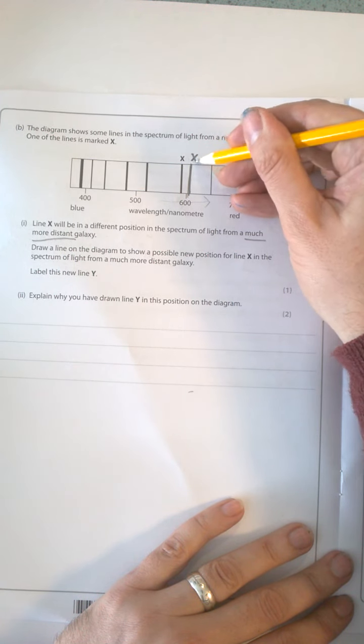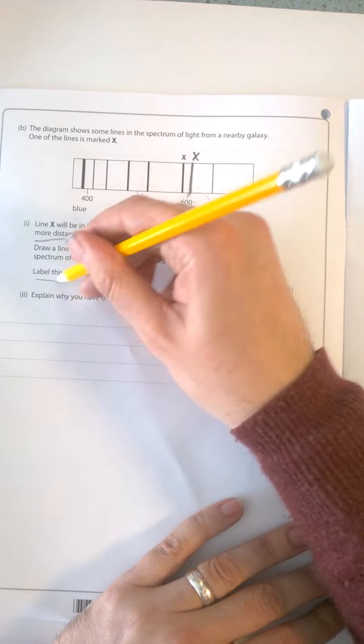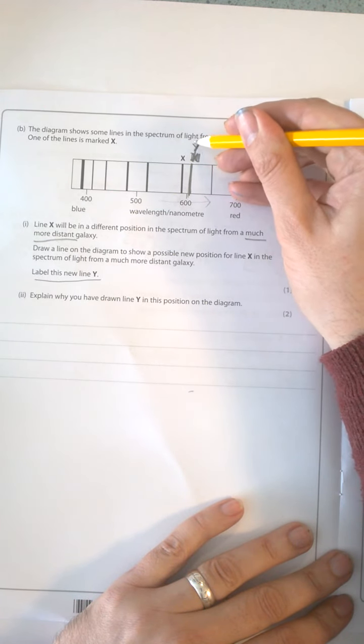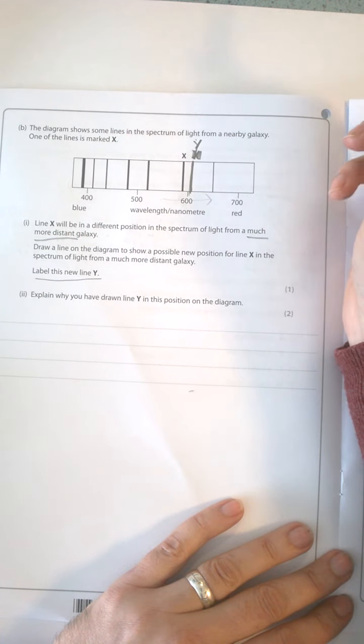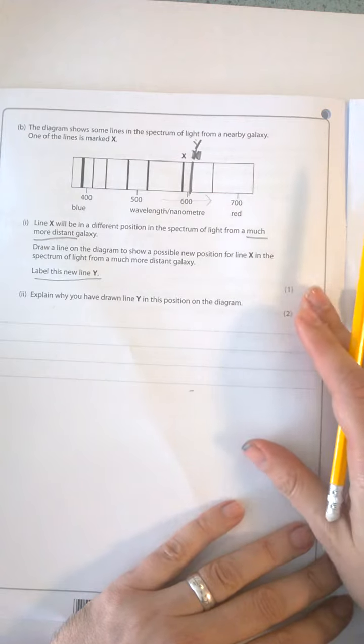So anywhere to the right of there should be okay. And now I've jumped ahead because that needed to be labelled. Why? Read the whole question. Explain why you have drawn. Oh, well, I just did that out loud.